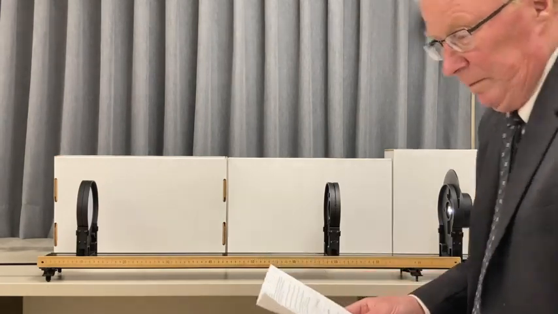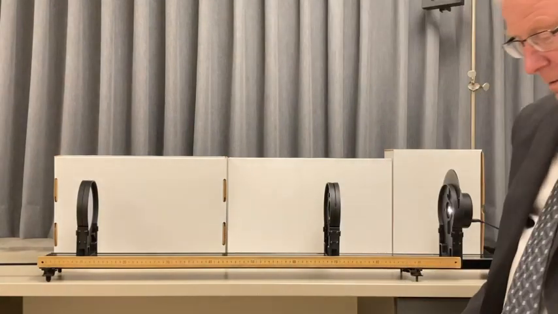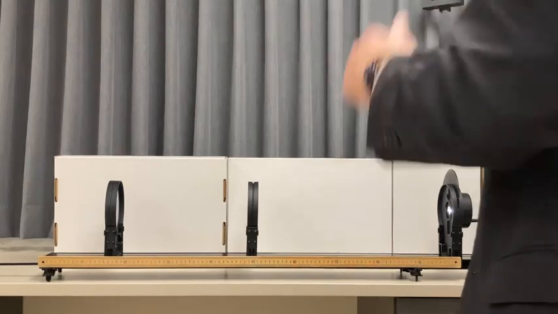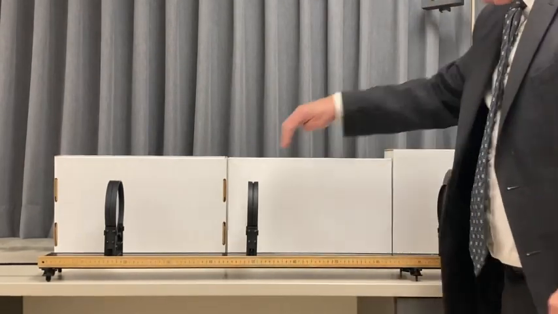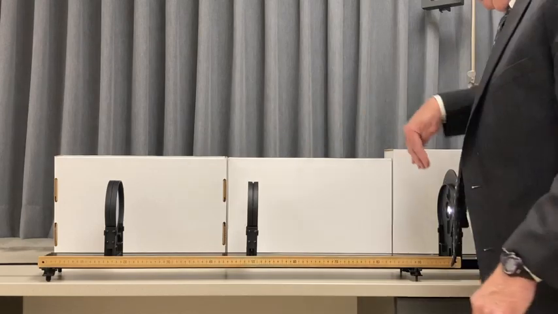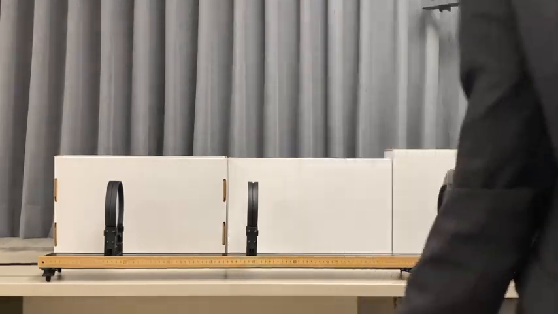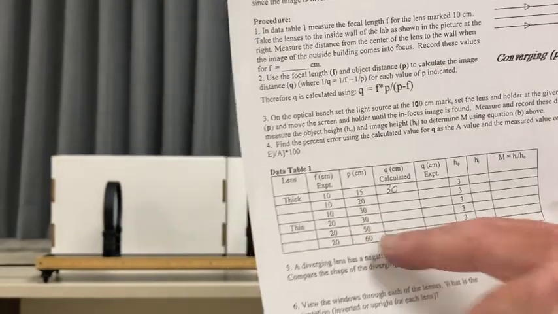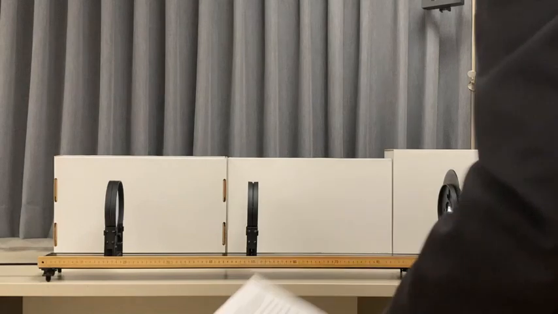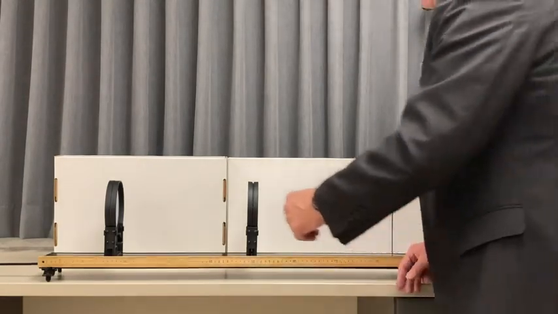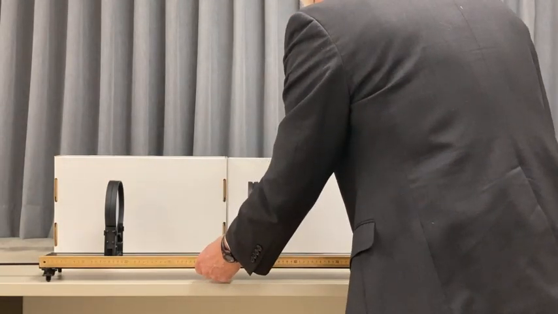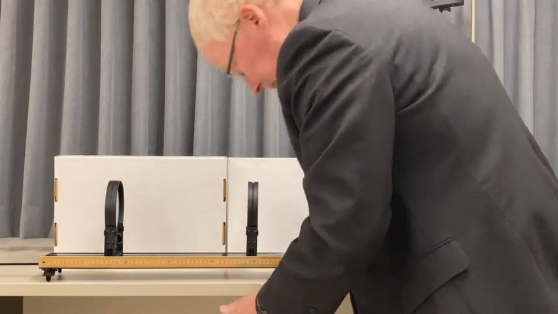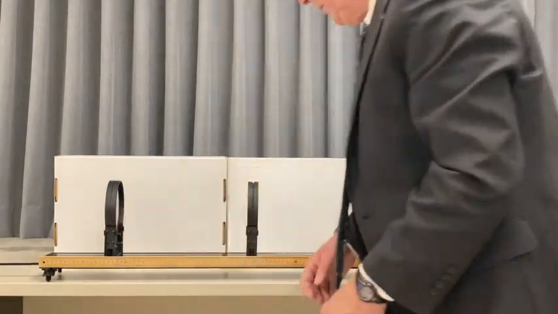So that's the first one. The second one we're going to do, all right, when the object distance is 50, we calculate the image distance, and based on focusing that, it focuses right at the 17 centimeter mark.